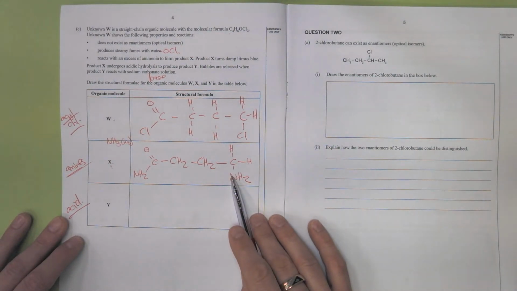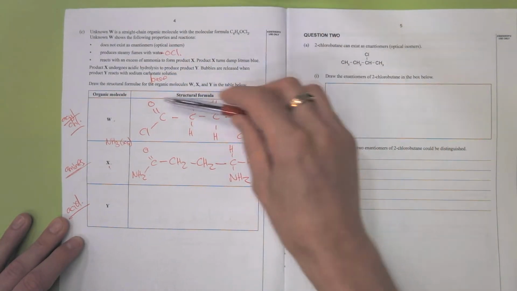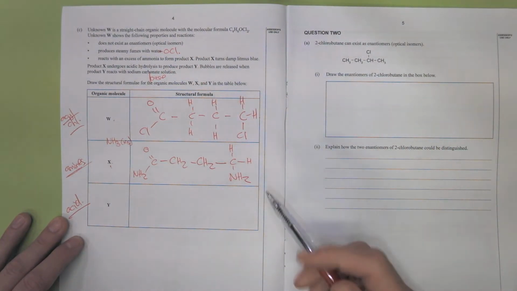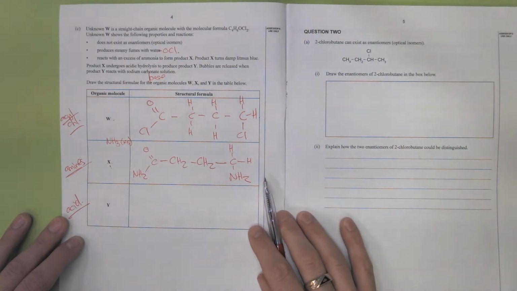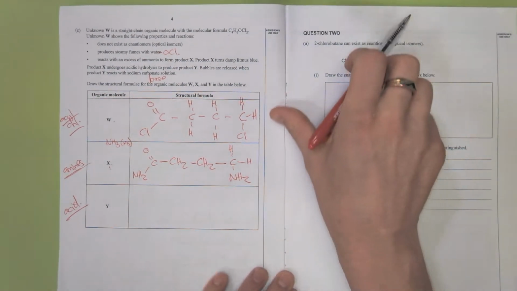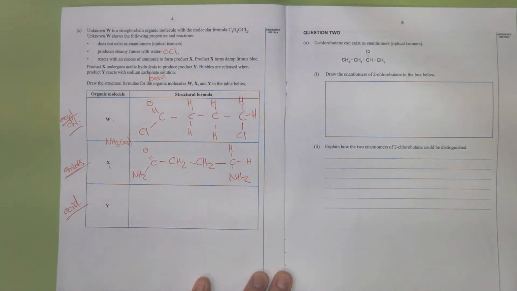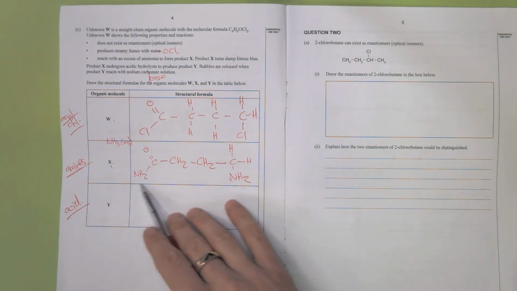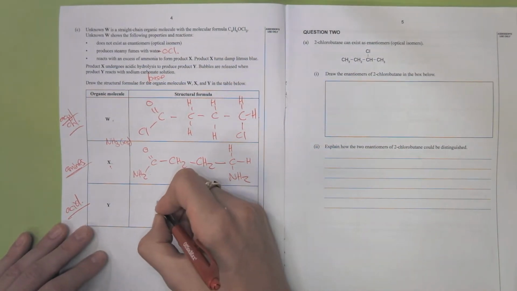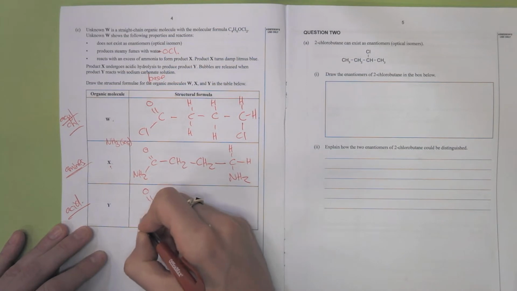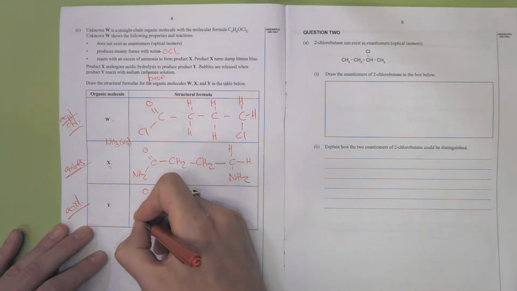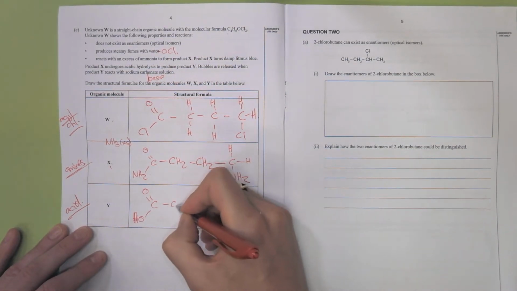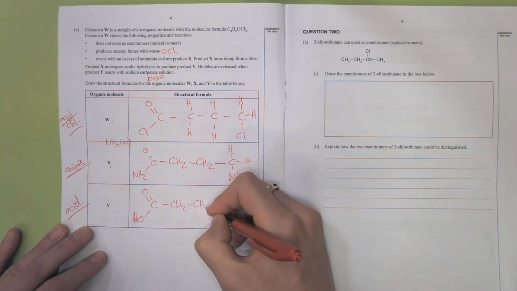Okay, and now this can undergo acidic hydrolysis to produce an acid. So what we're looking for here is how can we turn this into a carboxylic acid by adding acidic water. And so this part here of the molecule is going to form a carboxylic acid. Okay, CH2, CH2.